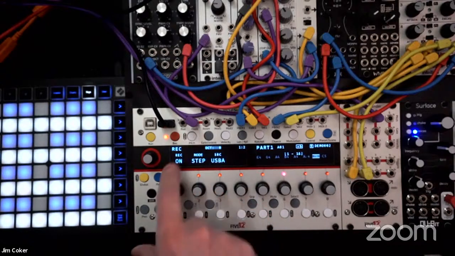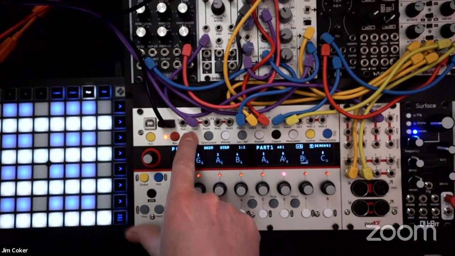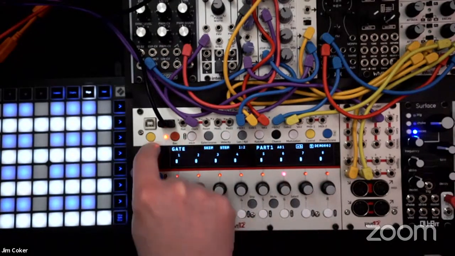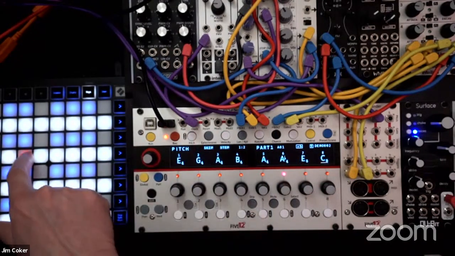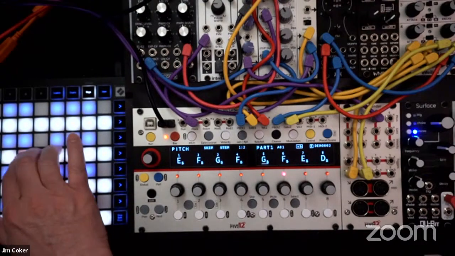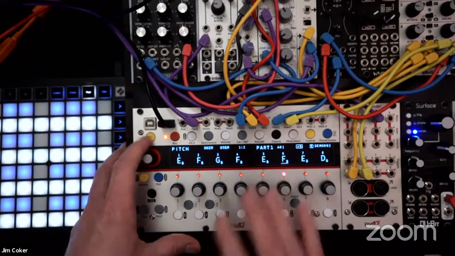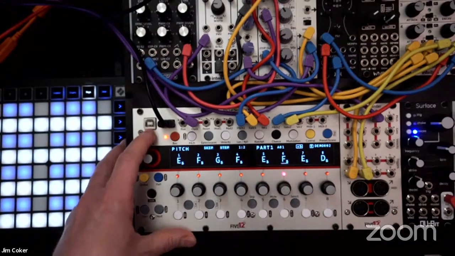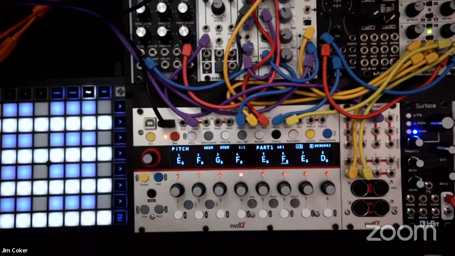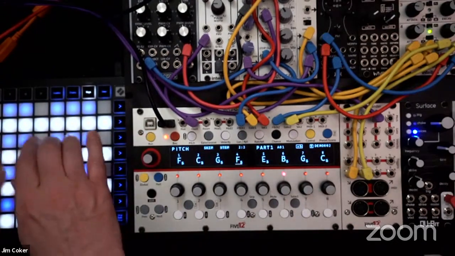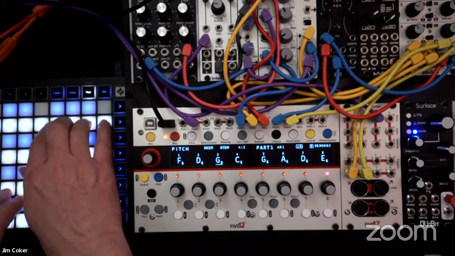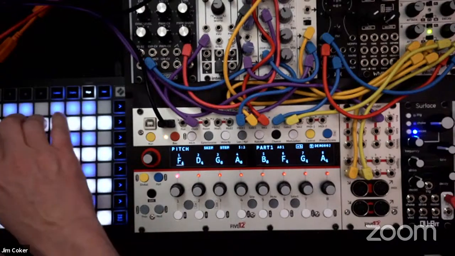Or, and this is an advantage of having record latch, I can see them in the sequence. I can turn the steps on in the sequence and start programming in notes. And one trick is you can have the sequence playing and reprogram it on the fly, but the sequence still plays the notes instead of you hearing what you're playing on the LaunchPad. Cool.